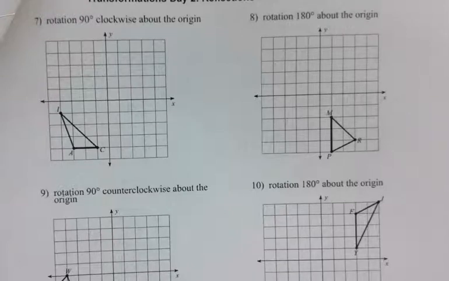Hey everybody, I want to do a quick video on rotations. I've done a video on reflections and on translations, so I want to do one on rotations, and then later I'll do a video on sequence of transformations. So there are really three types of rotations I want to deal with.